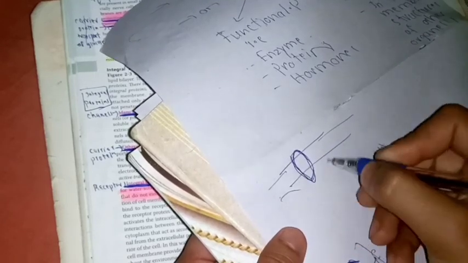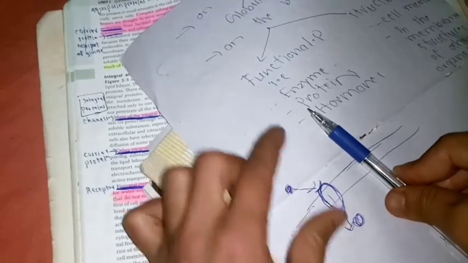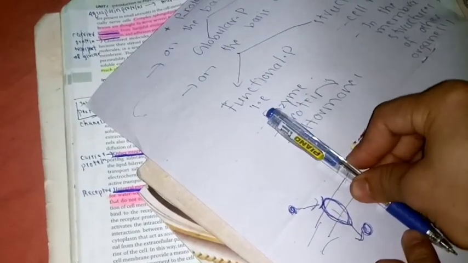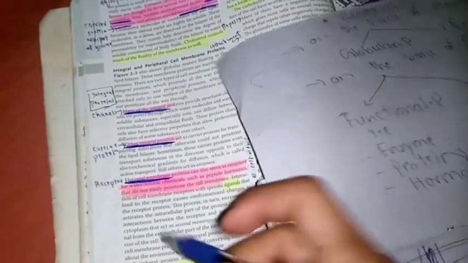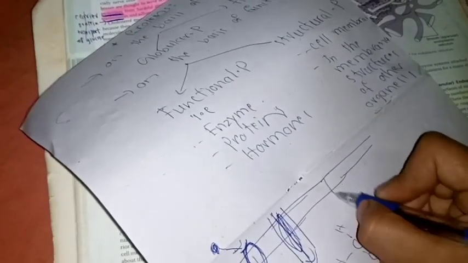How can it act as a carrier protein? For example, if this is the cell membrane and this is the carrier protein, the molecule attaches to the carrier protein, and the carrier protein will take the molecule into the cell. So the carrier protein acts as a carrier. I discussed the channel protein. The integral protein can also act as a receptor.